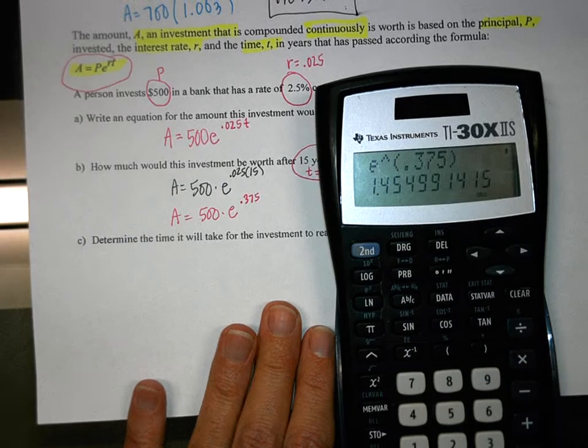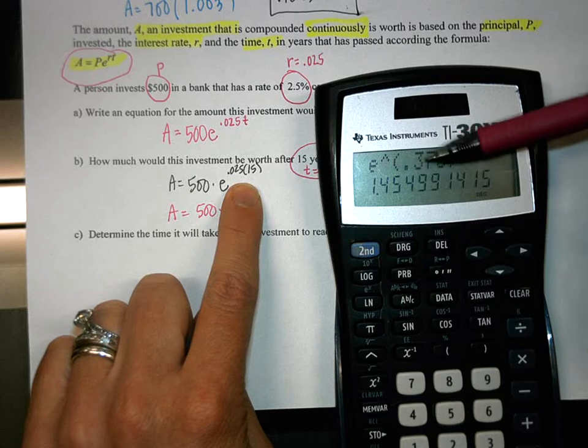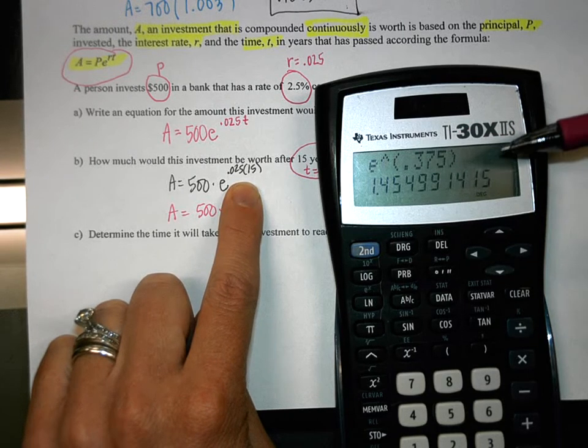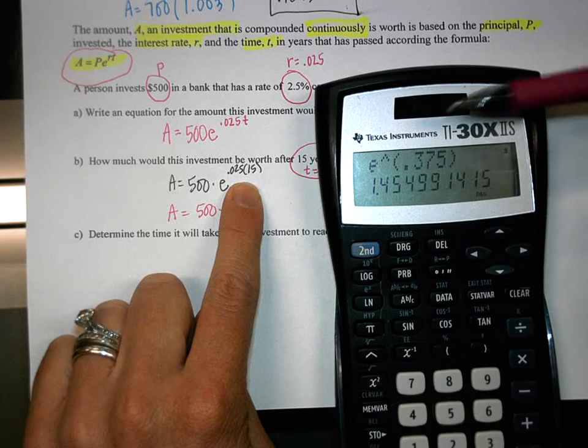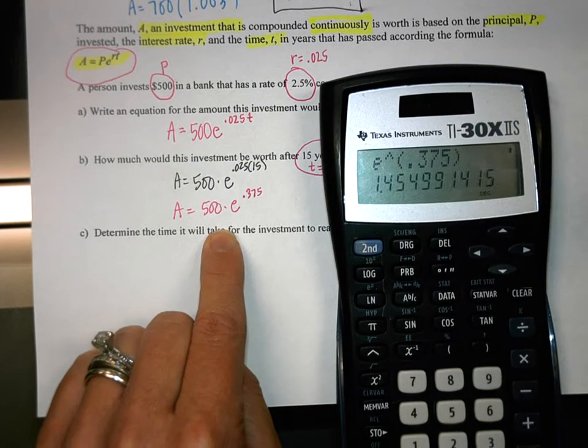Now, what you could have also done is when you did e to this power, inside the parentheses, you could have put 0.025 times 15 and then close your parenthesis and you get the same value. Either way. And then once I have this now, what do I do? Times it by 500.